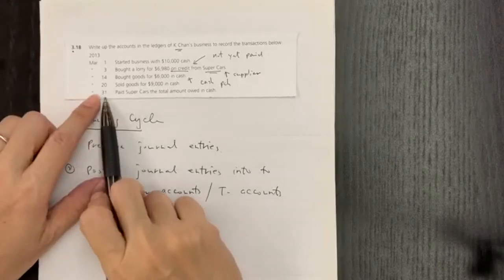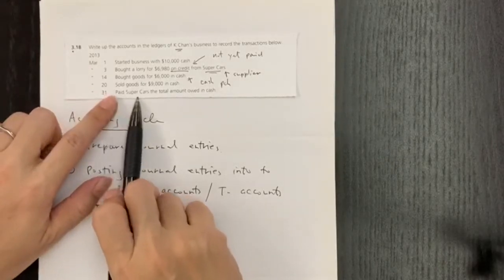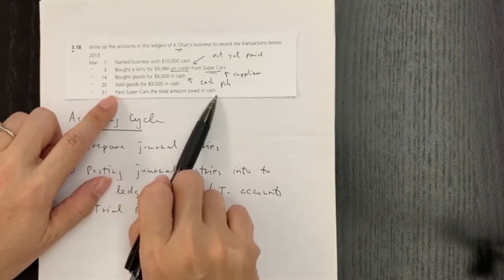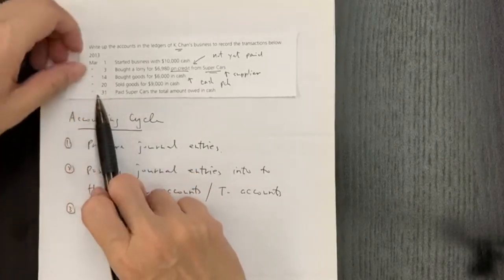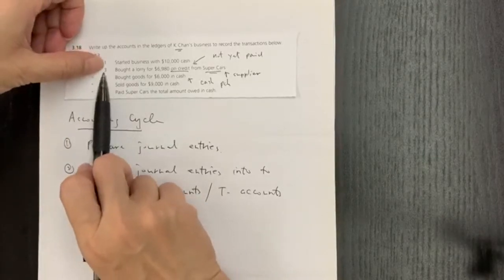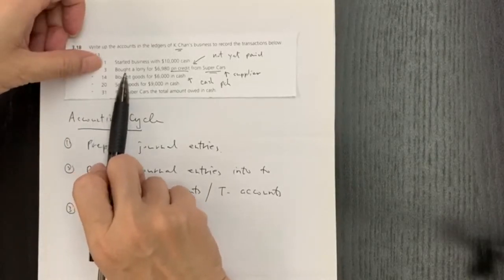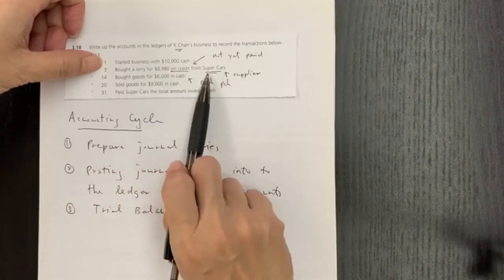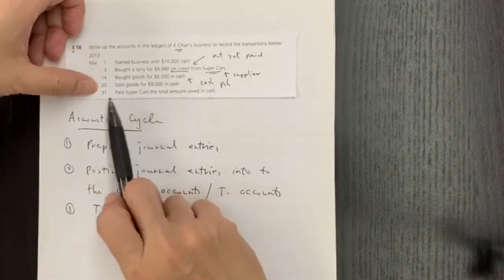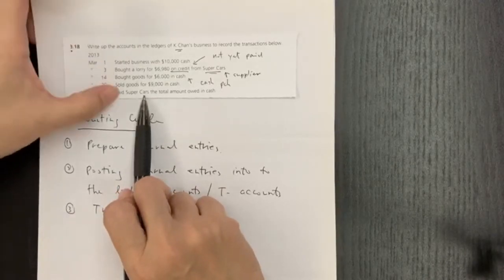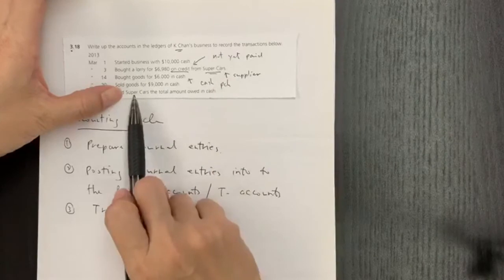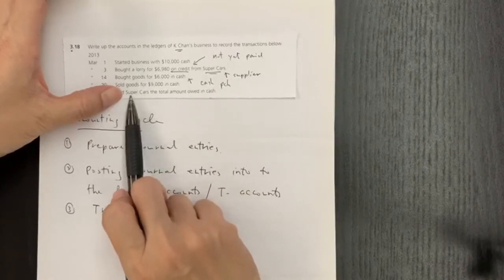Okay, finally we come to 31st of March. We pay Supercars the total amount owed in cash. Why do we need to pay Supercars? Because we need to go back to the related transaction on 3rd of March. We bought a lorry, however, we hadn't paid money to Supercars yet. Now we pay on 31st. So if we pay Supercar, we owe less money to Supercar. All right, so liability going down, and liability is a credit item, so going down means we debit liability.